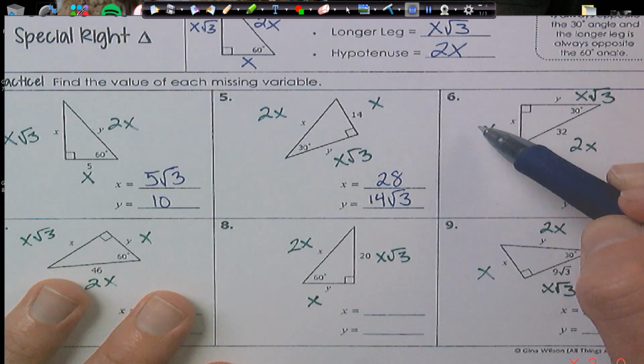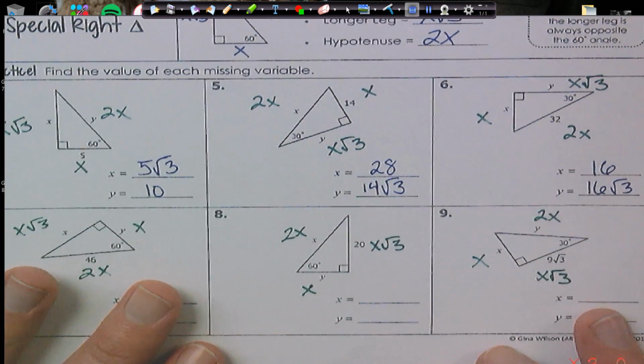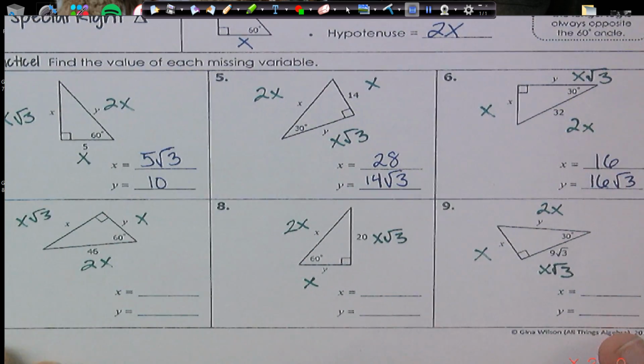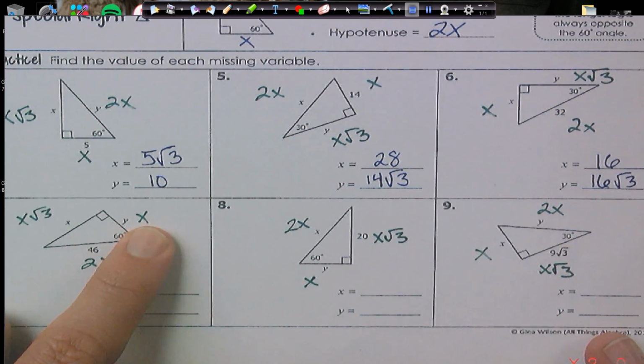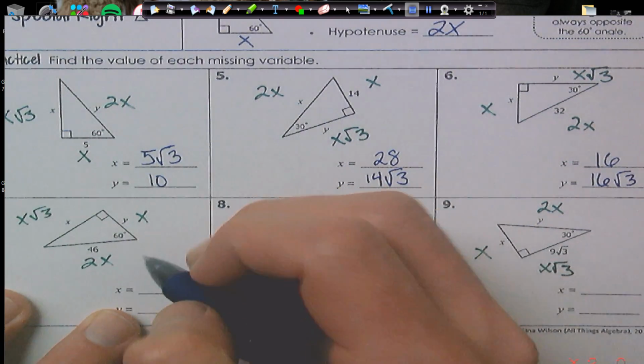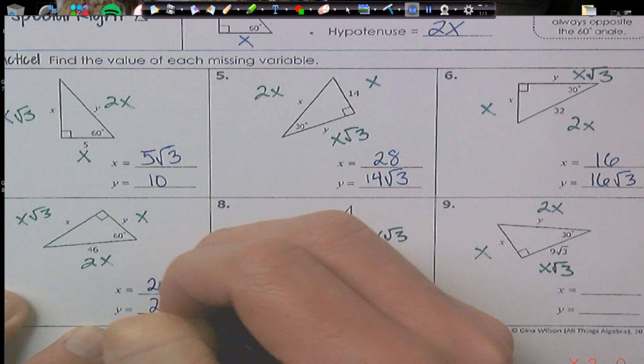So to find x, we got to divide it by 2, which is going to give us 16. And then we're going to use 16 rad 3. Again, no calculator yet, so we're feeling good. We got 2x here, so to find this piece right here, I got to take half of 46, which is going to be 23. And then we're going to do 23 rad 3.